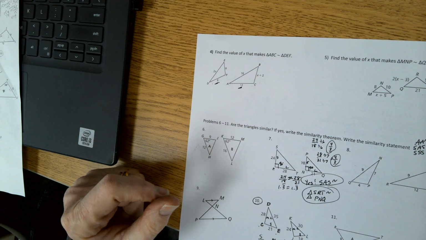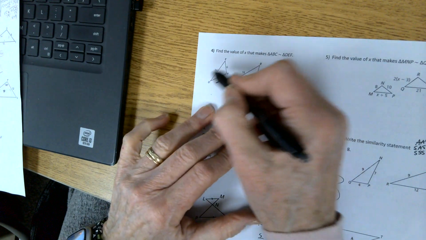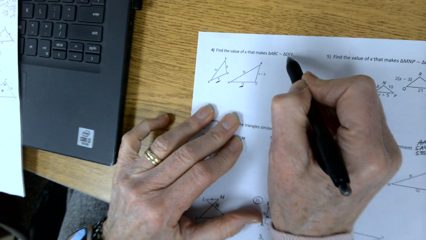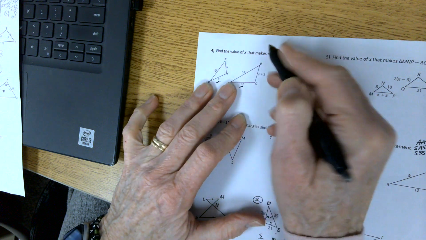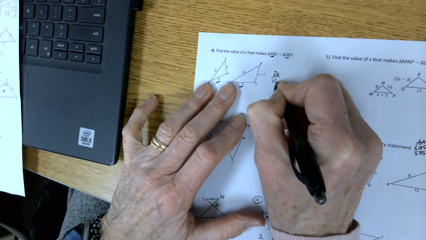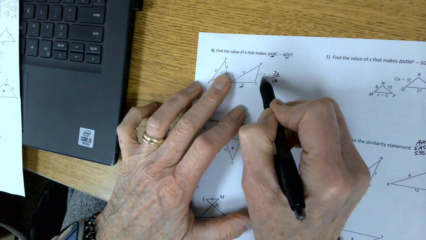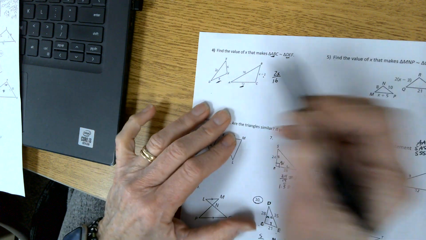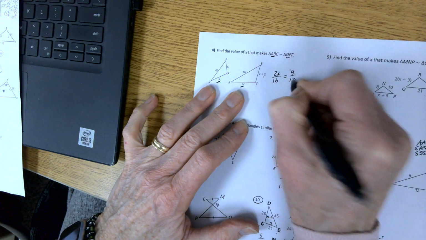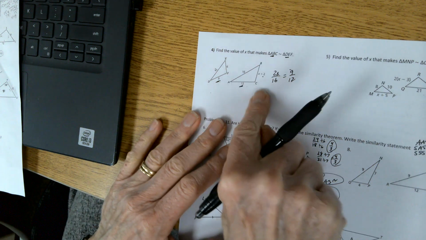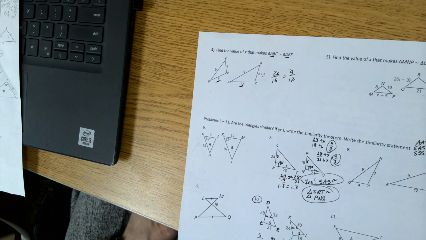So 2x, these sides match up because DE matches up with AB. Those are corresponding sides. So 2x is to 16. And don't pick the 6 and x plus 2 because then you're going to just have more variables. Pick a constant, 9 to 12. And you can reduce that fraction first if you want. Think about what I said here when you do the other ones.